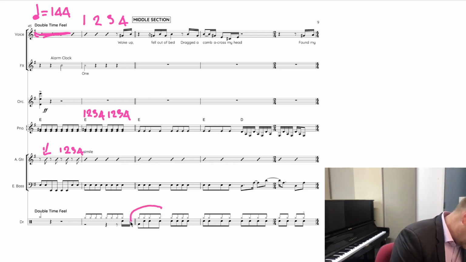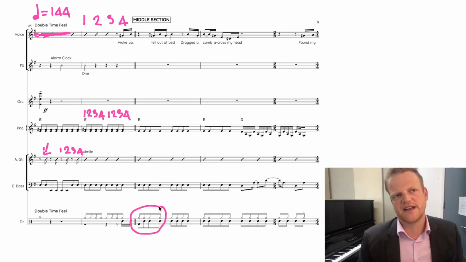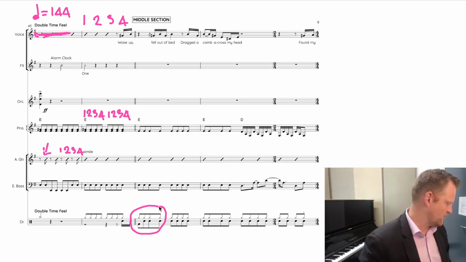And you can see down here in the drums we've got a snare beat on every beat, and that's kind of a Motown sound. We go snare, snare, snare, snare, kick, snare, snare, snare. So all of that adds to this double time feel, which I think is quite interesting.